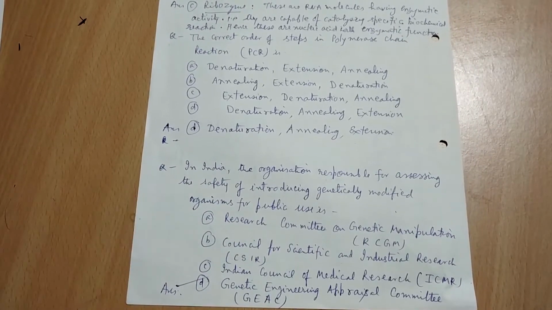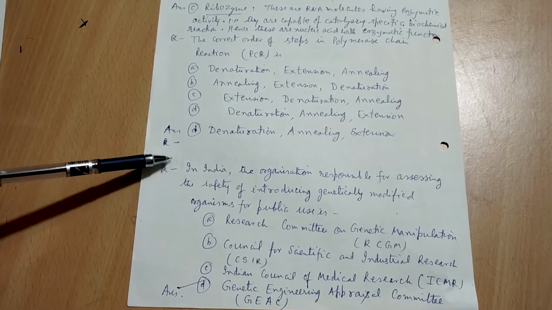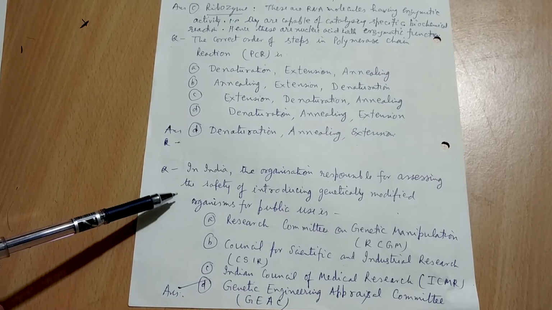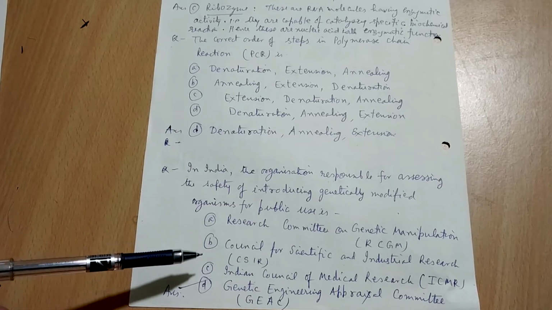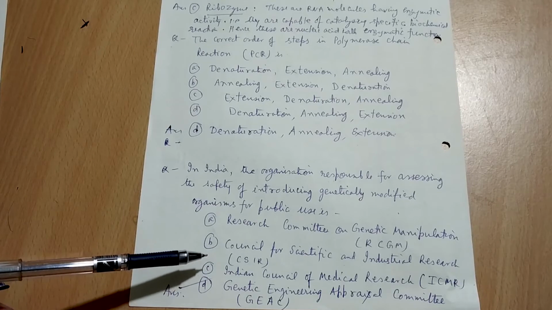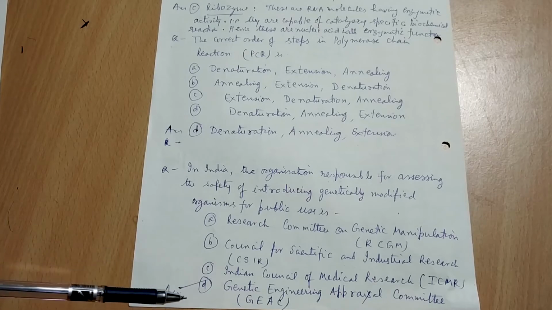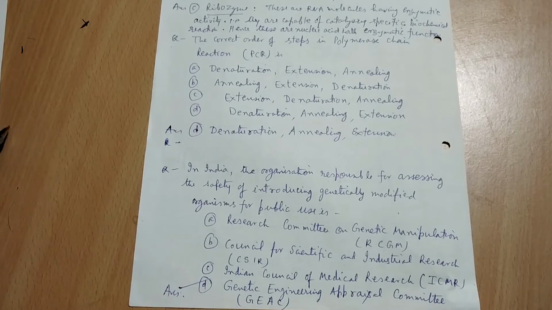In India, the organization responsible for assessing the safety of introducing genetically modified organisms for public usage is: Research Committee on Genetic Manipulation, RCGM; Council for Scientific and Industrial Research, CSIR; Indian Council of Medical Research, ICMR; and also Genetic Engineering Appraisal Committee, GEAC. So here the answer will be Genetic Engineering Appraisal Committee. This will be responsible for assessing the safety of introducing genetically modified organisms for public use.